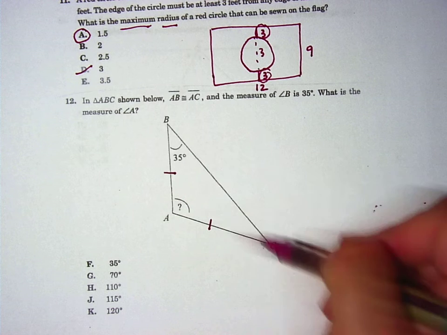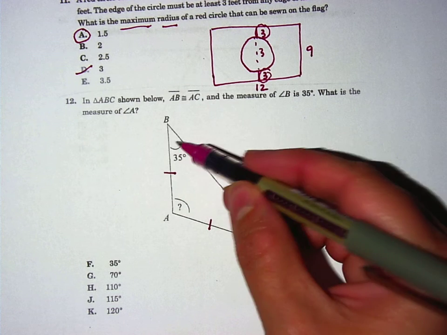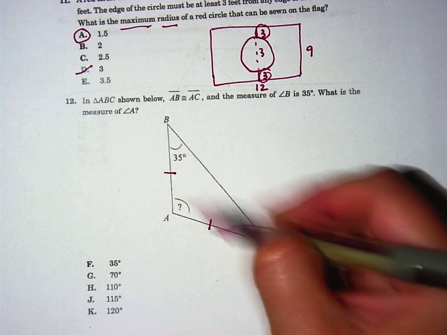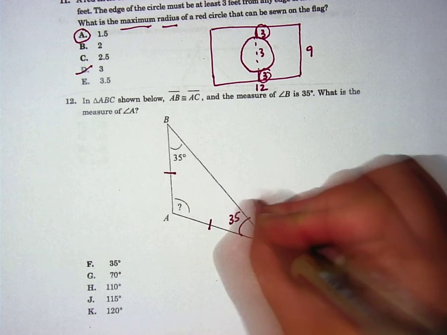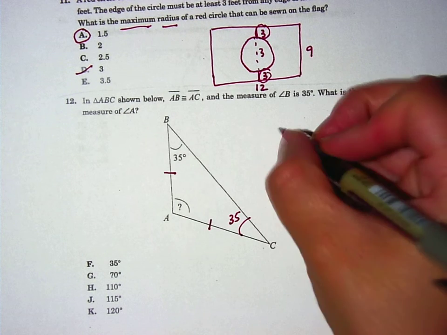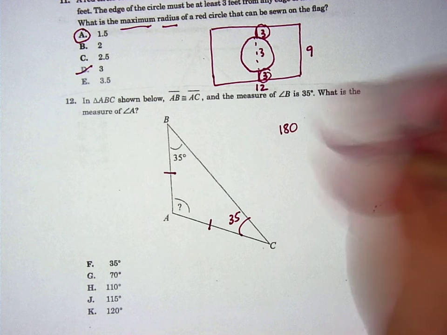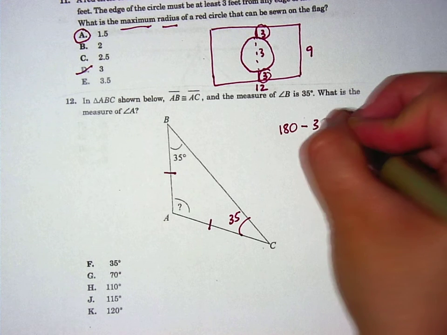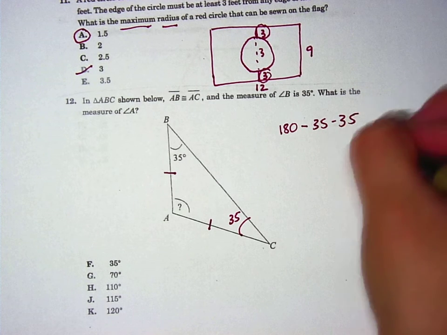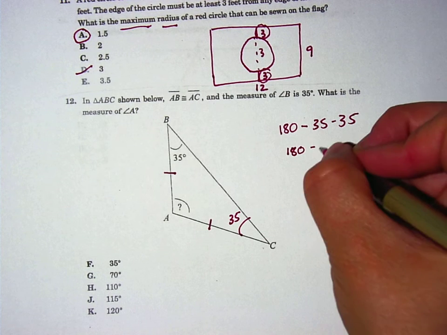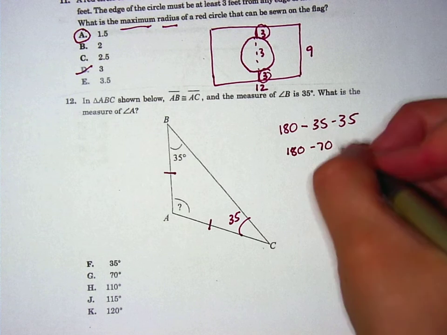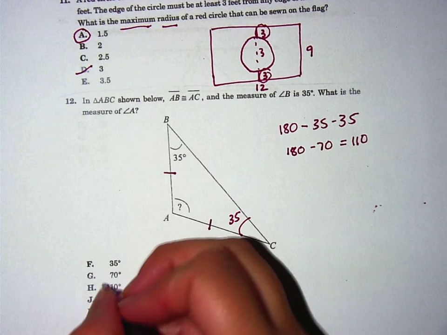Well, if this is an isosceles triangle, which it is, that means the base angles, the ones right next to those lines, here and here, are the same. So that means this one's also 35. I also know that all the angles of a triangle add up to 180. So I'm going to subtract 35, subtract another 35, 35 twice. So that's 180 minus the 70 we're subtracting from it. And that leaves us with an angle of 110.